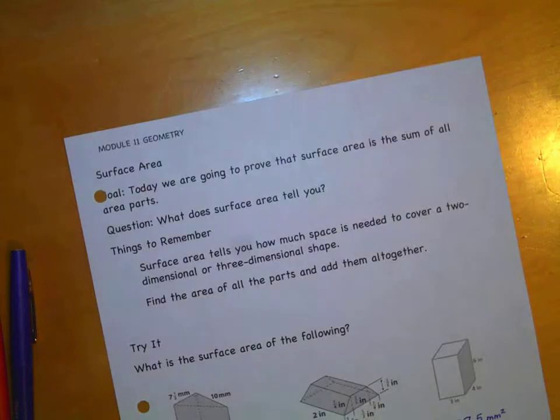All right, so let's go back to our goal for today. Today we are going to prove that surface area is the sum of all of the area parts, which is what we just did. We found the area of all these parts and then added them together. That's what sum means. What does surface area tell you? It tells you the amount of space that is on the outside of a three-dimensional figure or a two-dimensional figure.